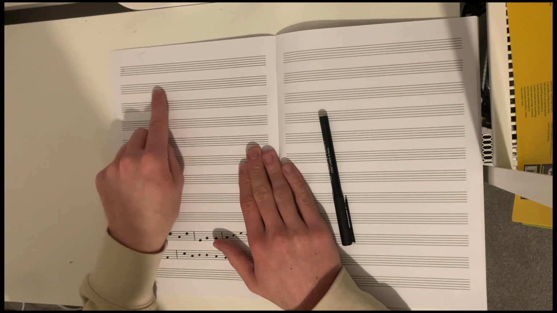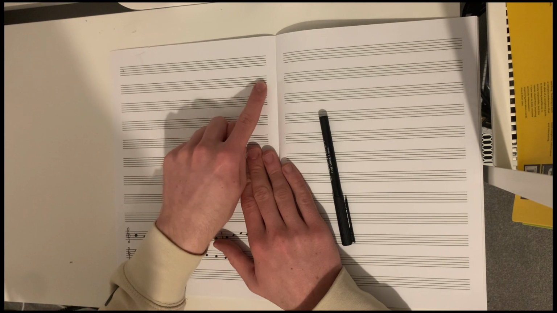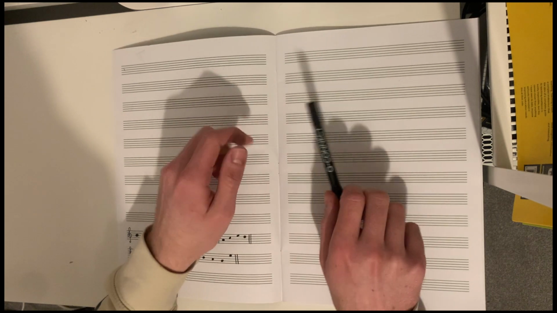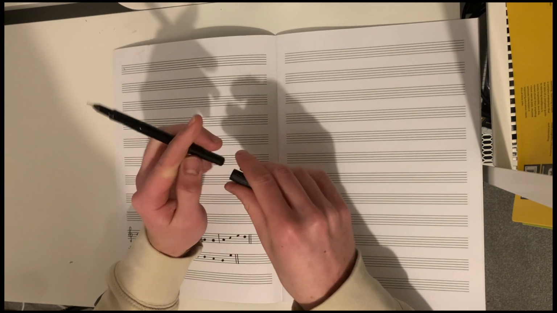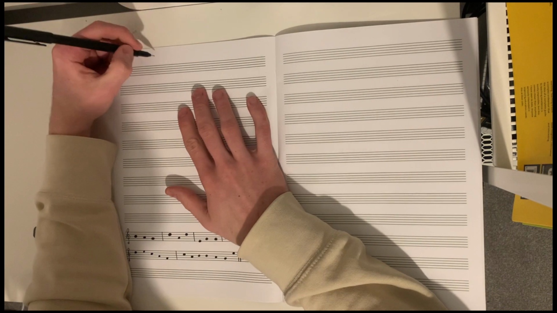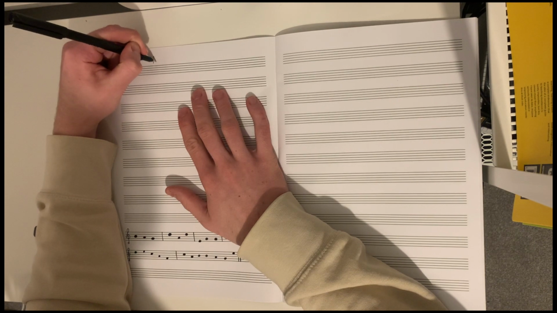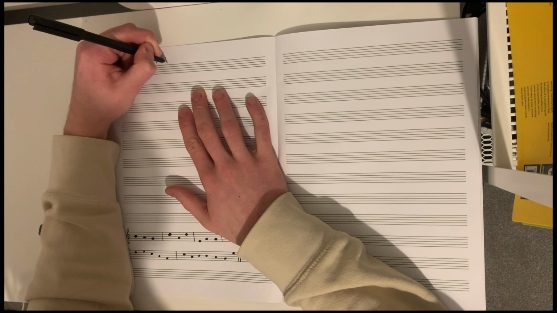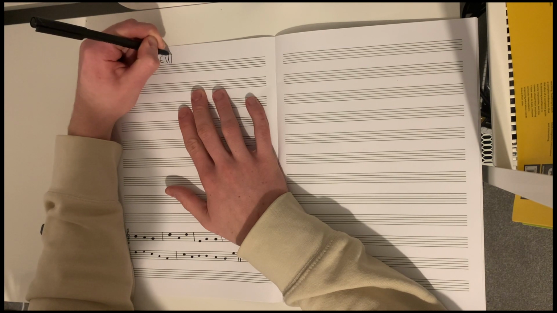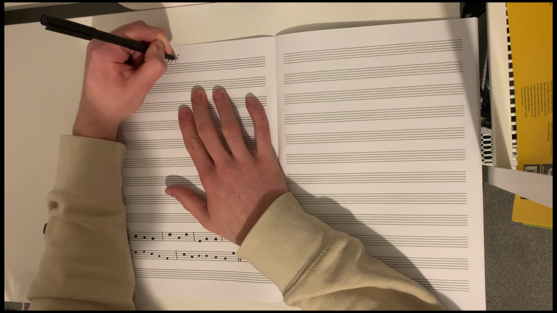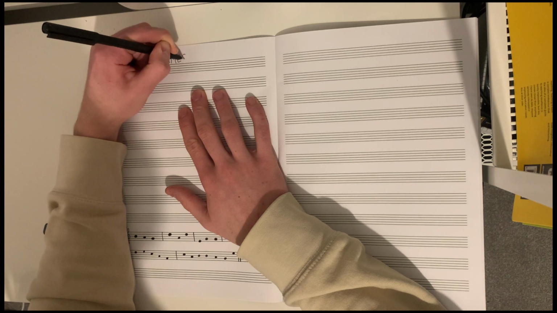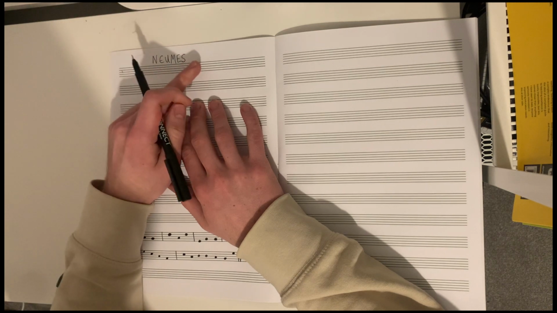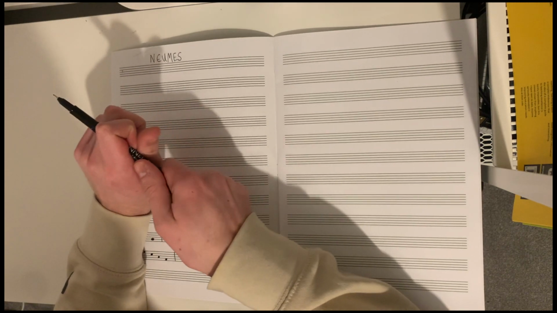The notation then was known as neume, spelt N-E-U-M-E-S. I had to look up the pronunciation for this one. Please excuse my awful handwriting.